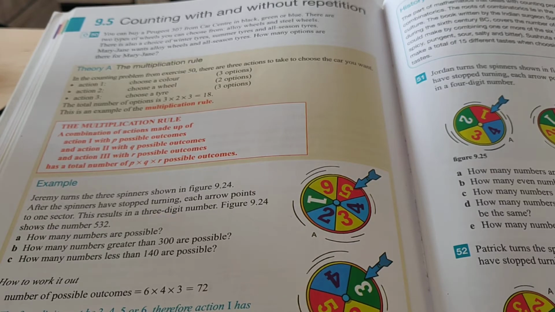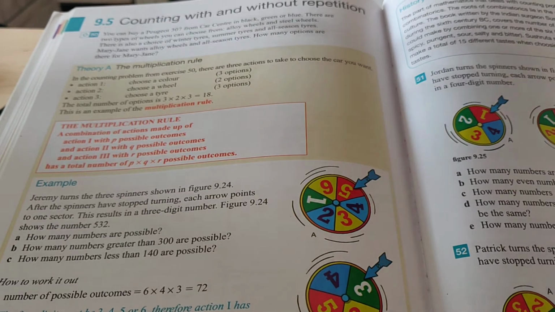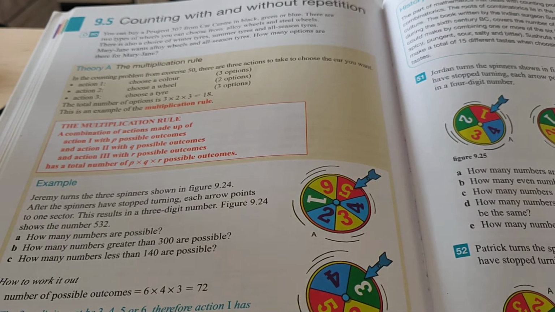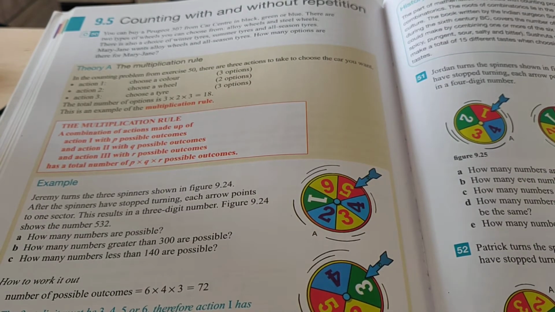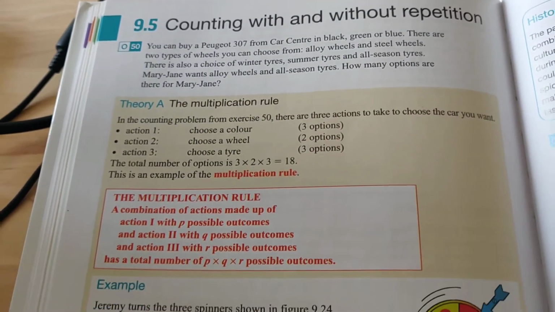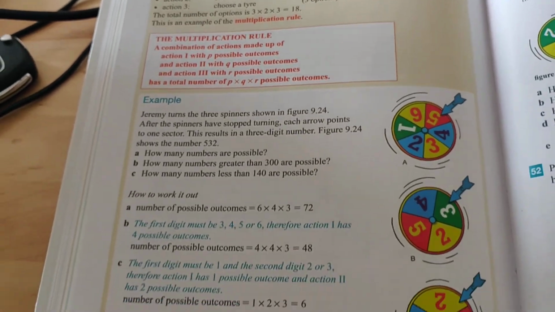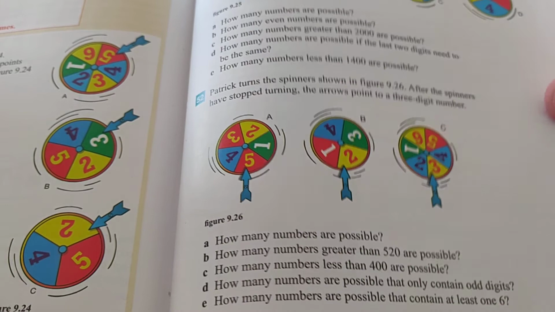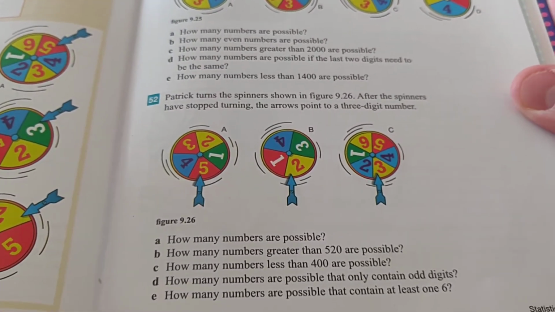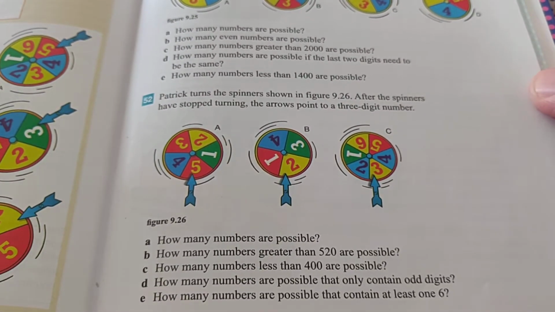Alright, here's a video for 3VT about the next paragraph, 9.5, counting with and without repetition. So I'd like to explain what this is. It says here the multiplication rule. Well, there is an example here that you can read yourselves, to see if you understand it. But I'm going to be using one of these exercises as an example to explain what the multiplication rule is and how you use that to count things.